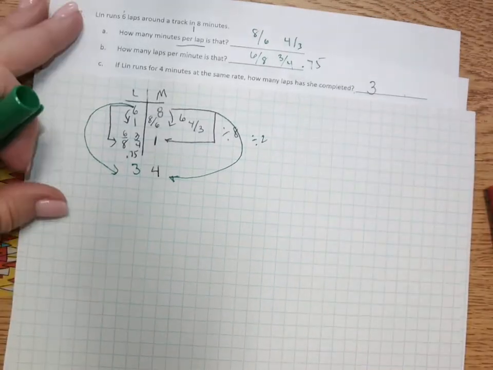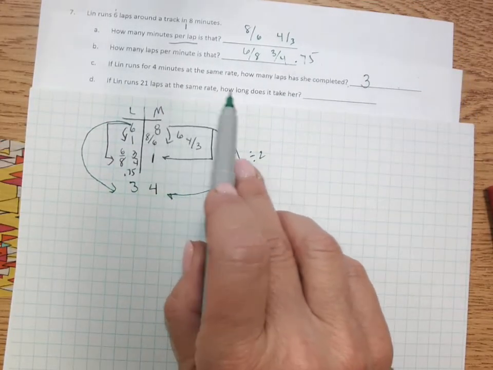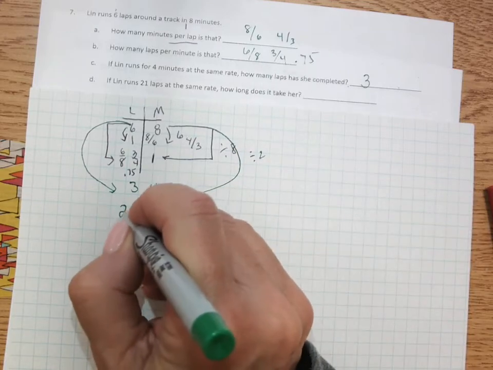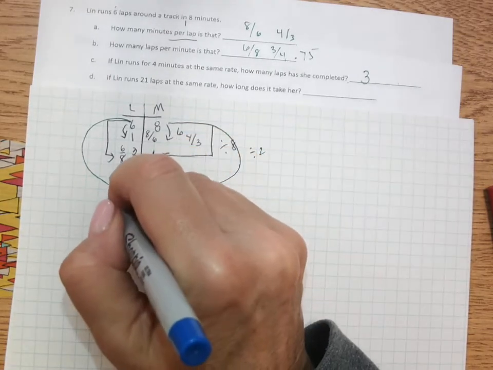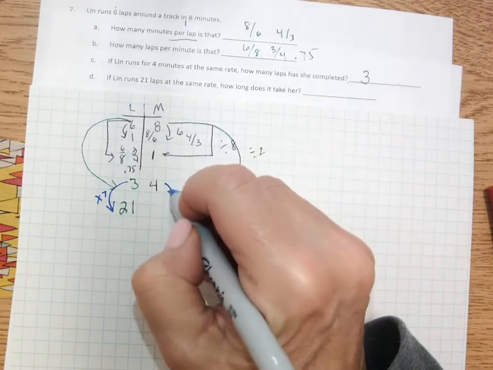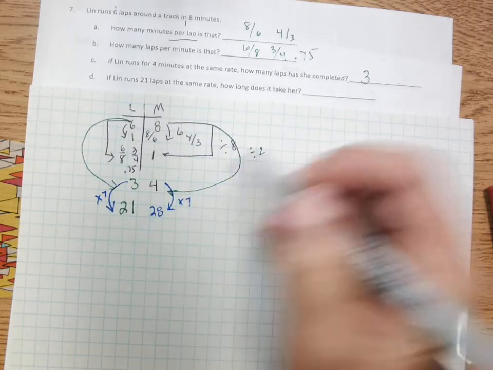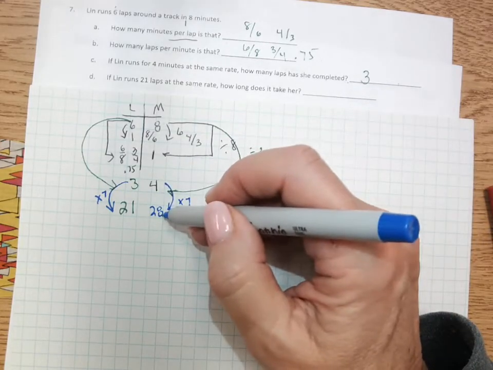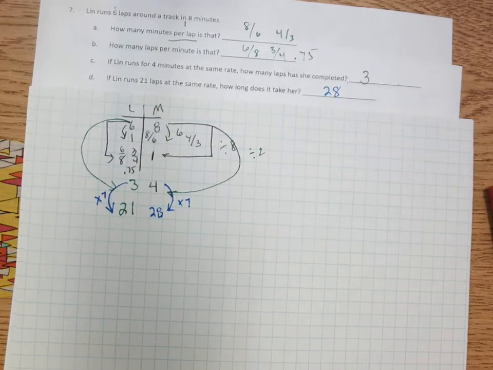Okay? And then the final question, if she runs 21 laps at the same rate, so we put the 21 here, and then I can think, what do I need to do to get from 3 up to 21? That's times 7. So I go over here and do times 7, and so that would give me 28 minutes. So it would take me 28 minutes to run 21 laps.